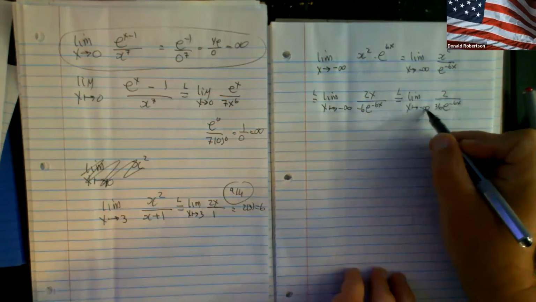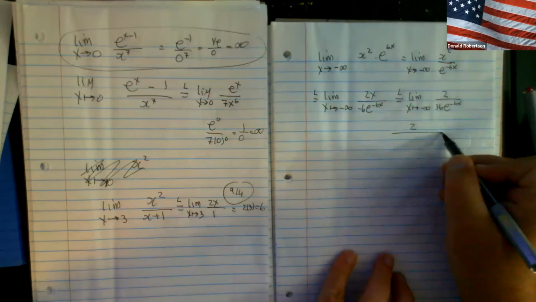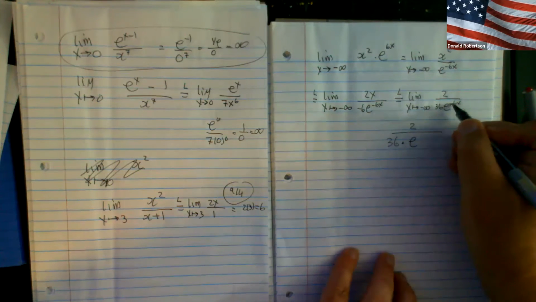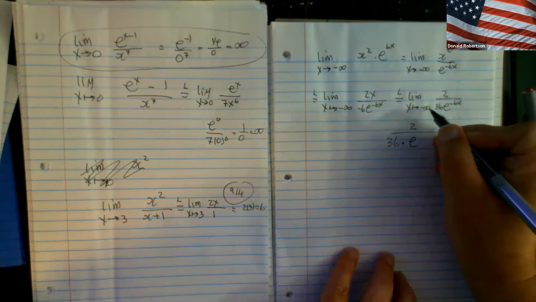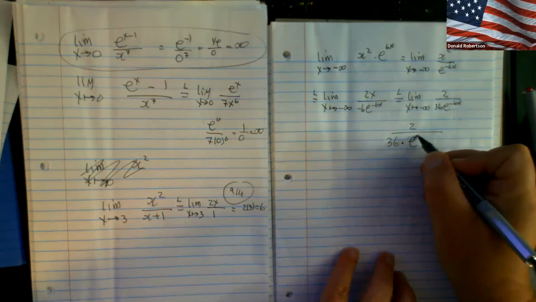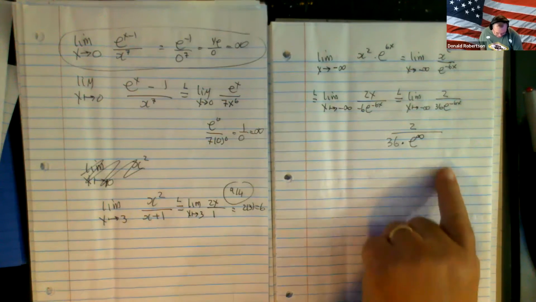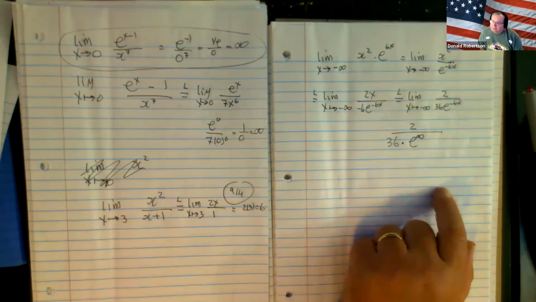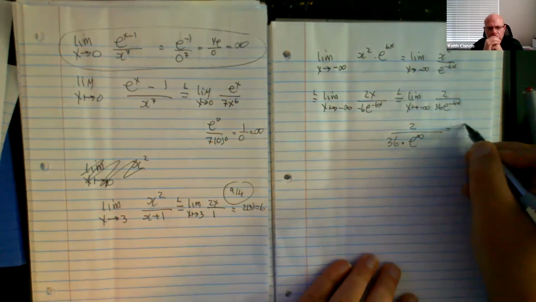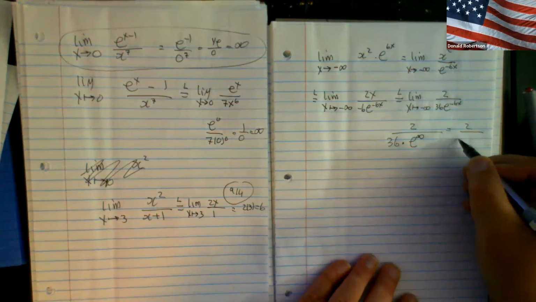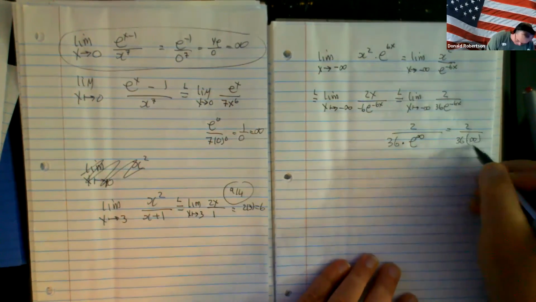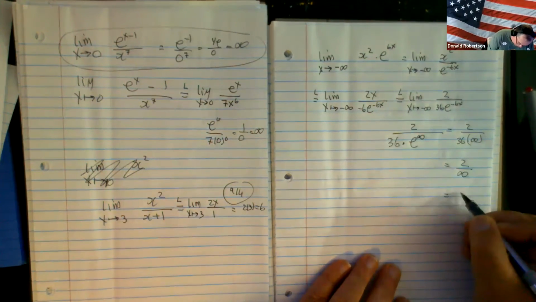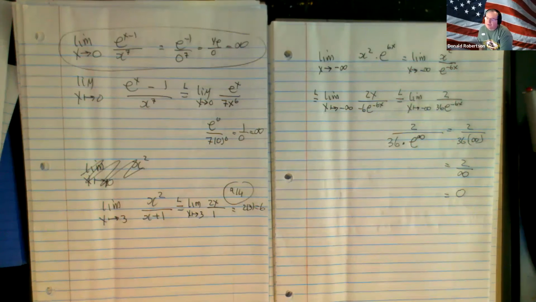If I now put in x for negative infinity, I get 2 over 36 times e to the negative 6x. Negative 6 times negative infinity is positive infinity. You comfortable with negative 6 times that guy is plus infinity? Yes. And we know that e to the plus infinity is also infinite. And we know that 36 infinities are still infinite. And we know that 2 over infinity is 0, so the limit would be 0.